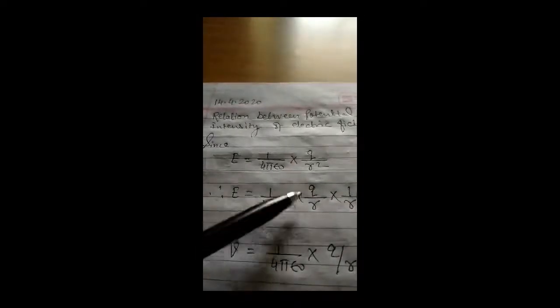The electric field intensity in the previous chapter is equal to 1 by 4 pi epsilon 0 into Q upon R square. It can be written E is equal to 1 by 4 pi epsilon 0 into Q upon R into 1 by R. But V is equal to 1 by 4 pi epsilon 0 into Q by R. So in place of this 1 by 4 pi epsilon 0 into Q by R, we can write V. So therefore E is equal to V into 1 by R.